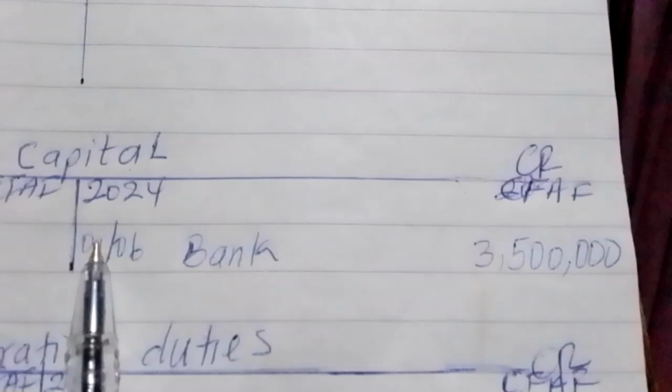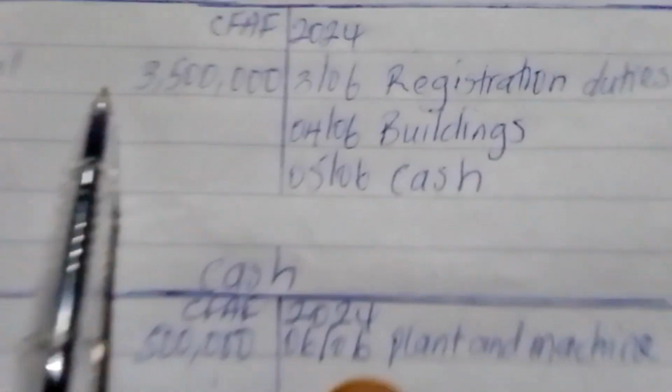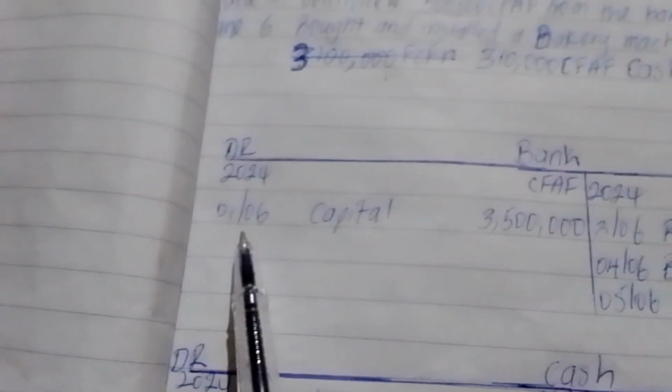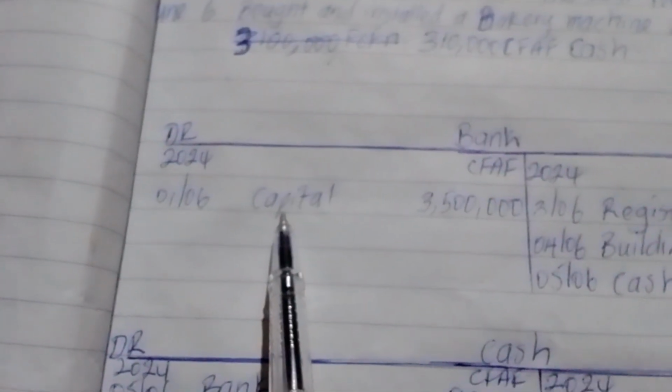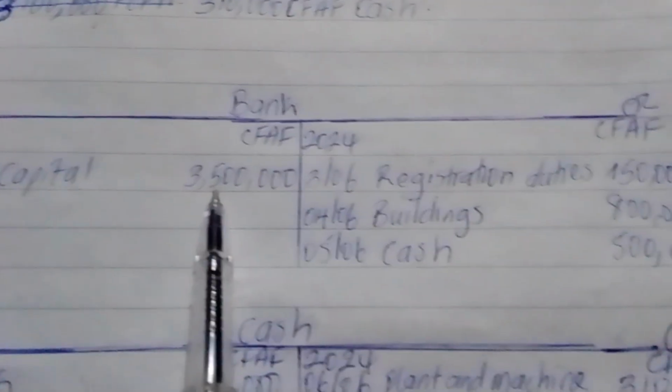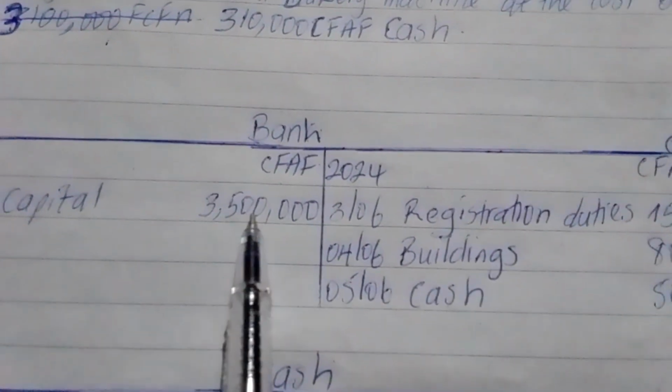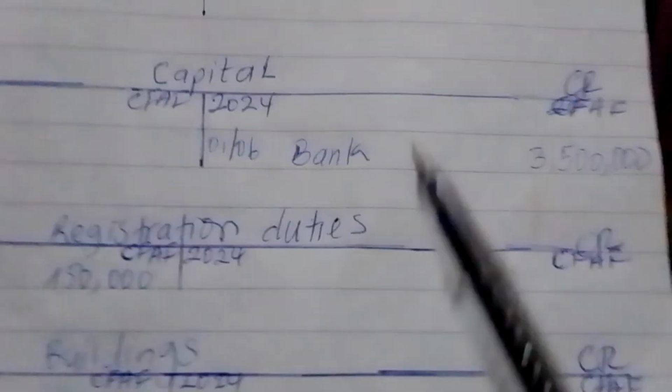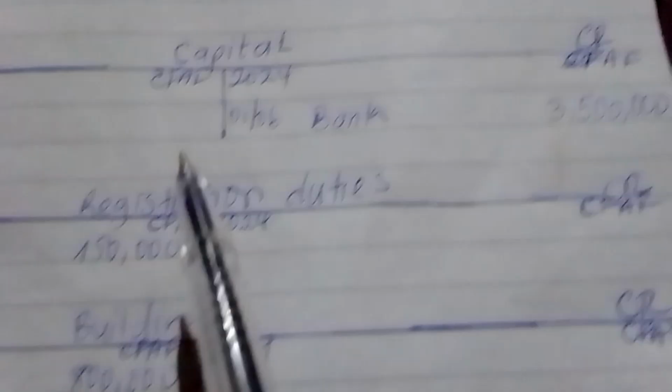So you see that the capital is the giver and the bank is the receiver. We are going to record it like this. On the 1st of June, we have capital, which is the description, the corresponding entry account, then the amount, 3,500,000.